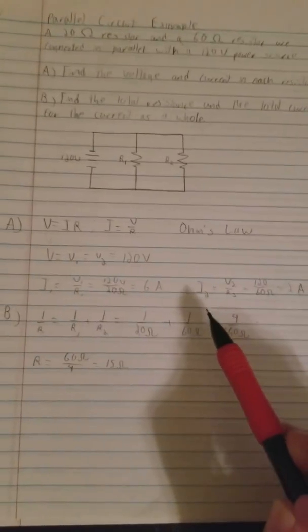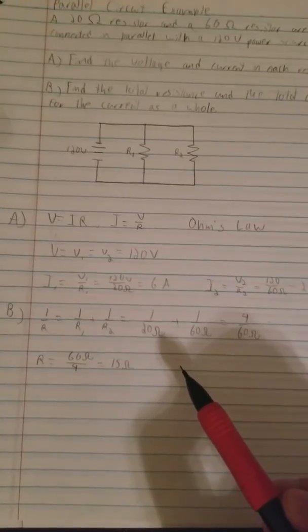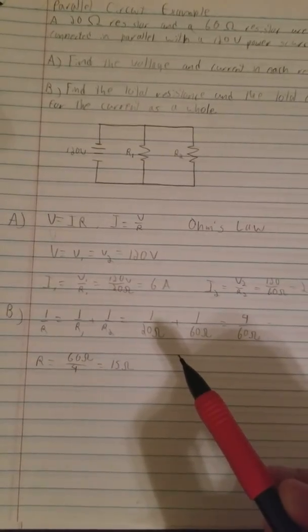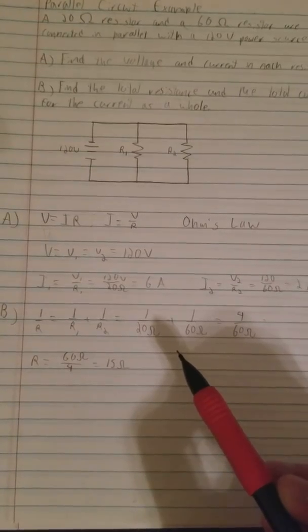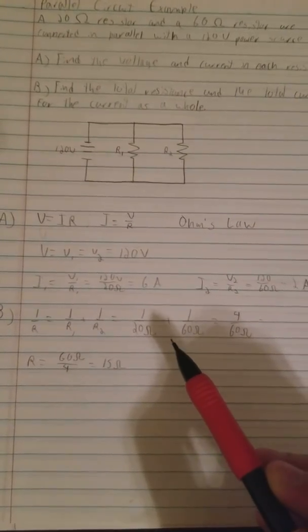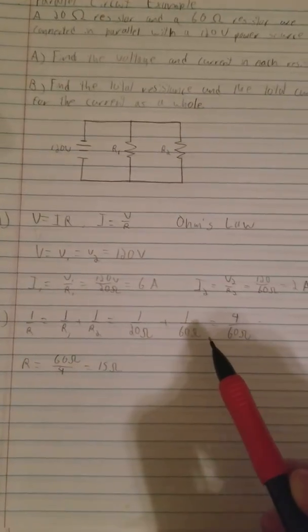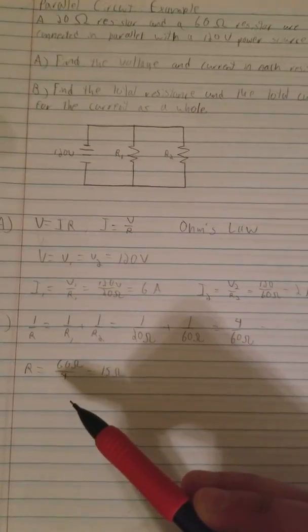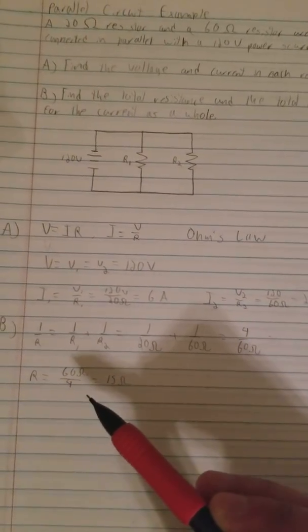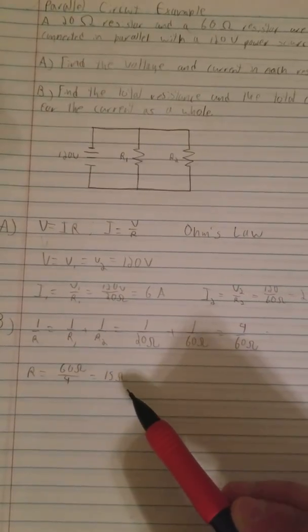And here we have our total voltage and current. In the second part, the formula to calculate the total resistance is 1 over R equals 1 over R1 plus 1 over R2, which also equals 1 over 20 ohms plus 1 over 60 ohms, which gives us 4 over 60 ohms. Coming over here, the total resistance will be flipped, so that will be 60 ohms over 4, which gives us 15 ohms.